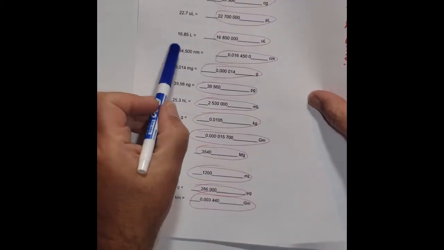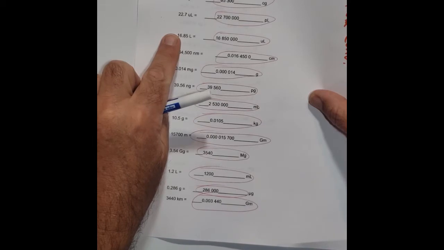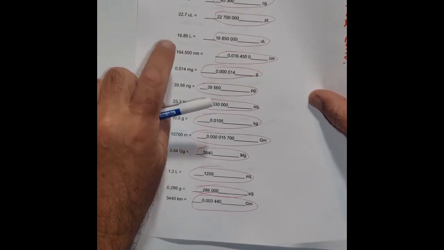All right, let's try another one here. The next one is 16.85 liters. Well, that one I already did. If you go back and look at one of the videos I posted yesterday, that was one of the ones I did. So let's go to the next one.